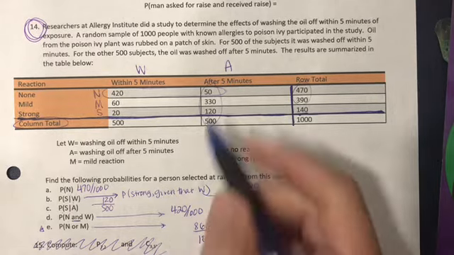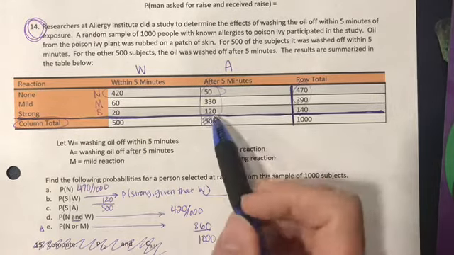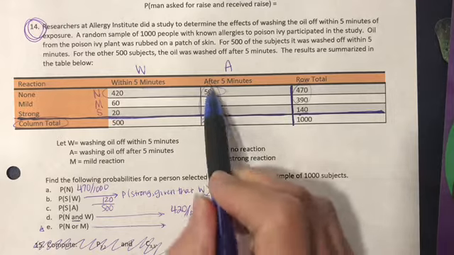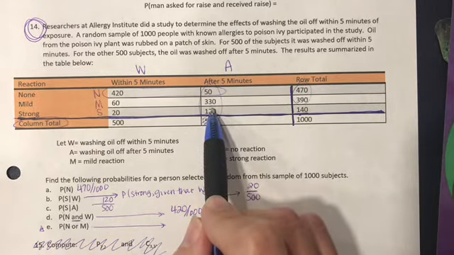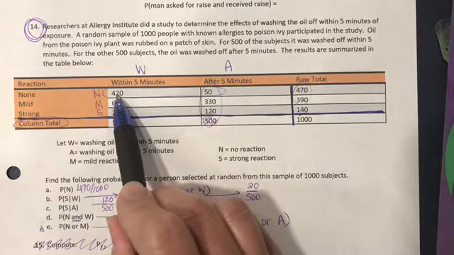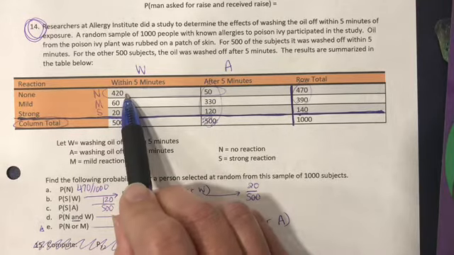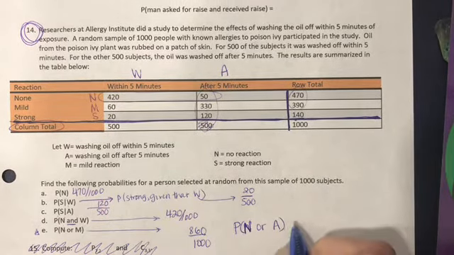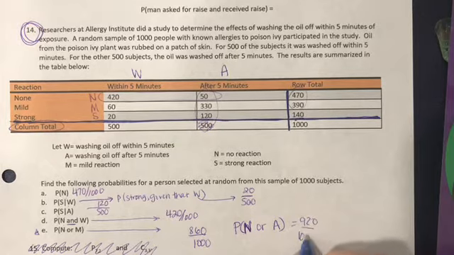So oops, I didn't mean to have that 500. So basically how I would do it is I know this adds up to 500, plus I want these people too. So 500 plus another 420 is going to be 920 over 1,000.